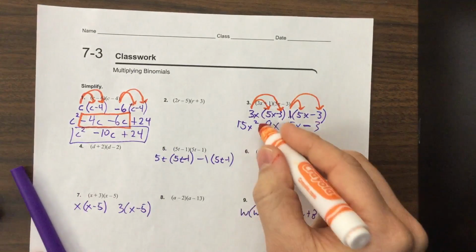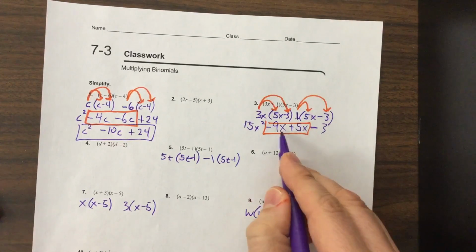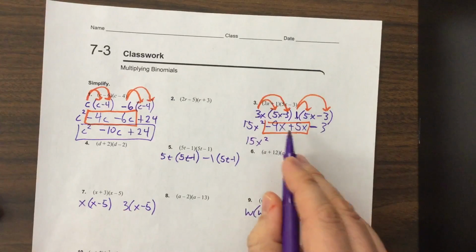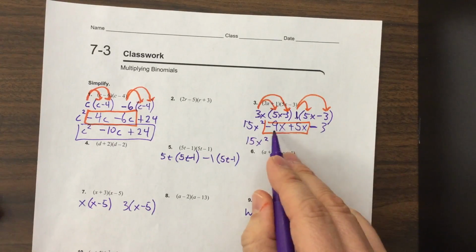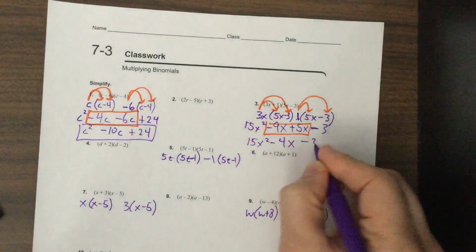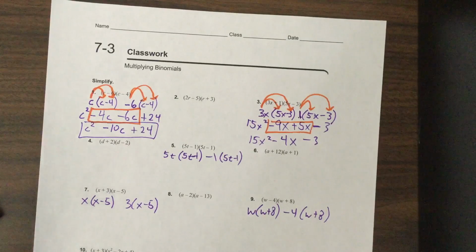The middle terms are going to combine. They have the same last name. So my first term is 15x squared. My middle term combined is going to be negative 4x. My last term is still minus 3. There you go. Let's look at number 5.